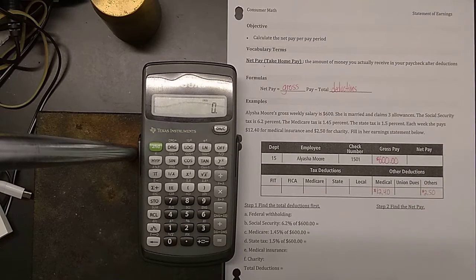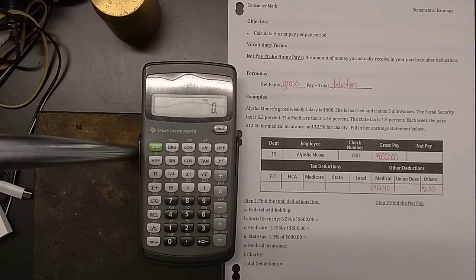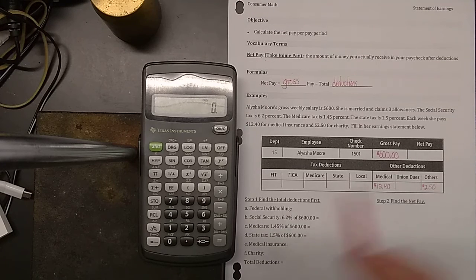So we've actually got some things filled in without having to do any math. Now we're going to see what we can do to fill out the other blank spaces. In other words, we've got to find the rest of these tax deductions if they exist. Federal withholding, that's the first one. That's the same thing as federal income tax, or FIT.